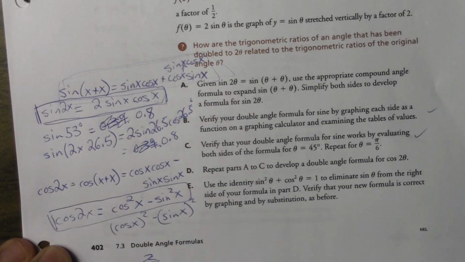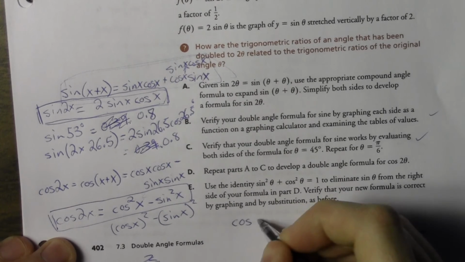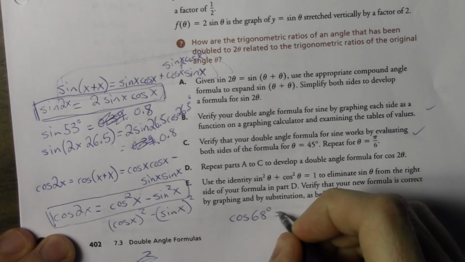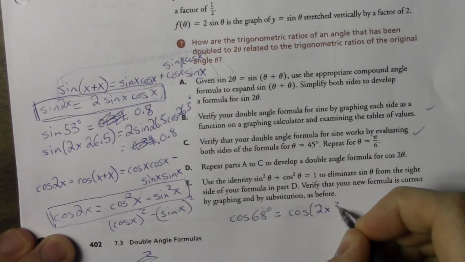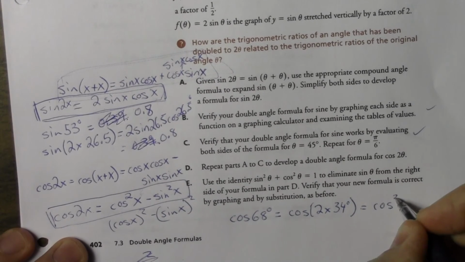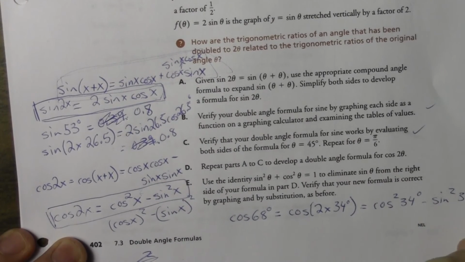So far, double angle formula is a lot easier than yesterday. Repeats parts A to C. So now we want to verify this. So somebody give me an angle. Ramon wants to do cos 68 degrees, which is equal to cos 2 times 34 degrees, which is equal to cos squared of 34 degrees minus sine squared of 34 degrees.